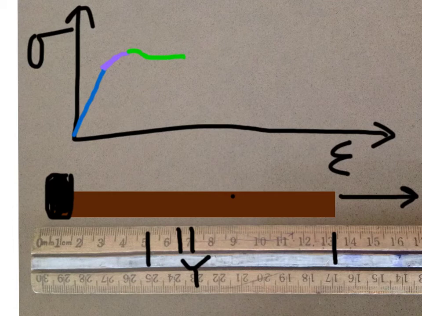And then, as we said before, we get to some region where we start changing the molecular structure. The intermolecular forces are more in line, so it makes the material stronger, and we undergo a region of strain hardening. Let's use another colour.